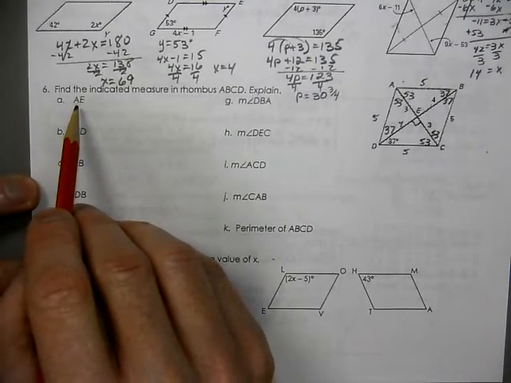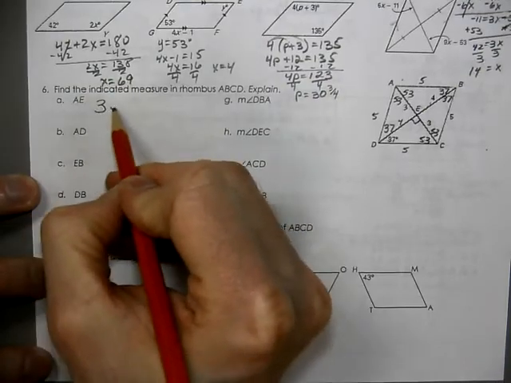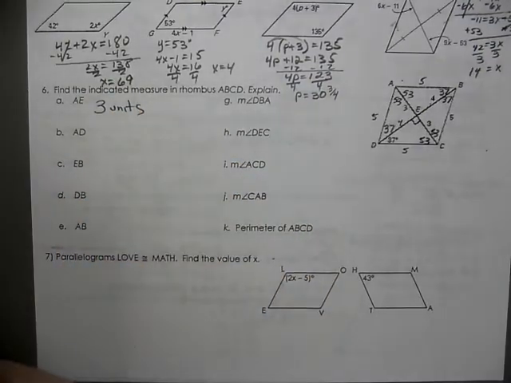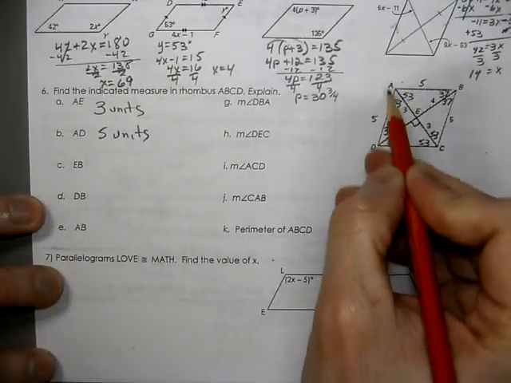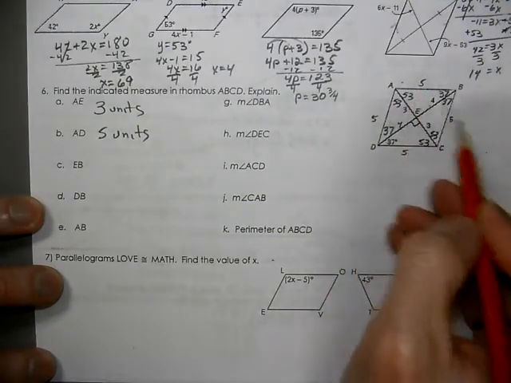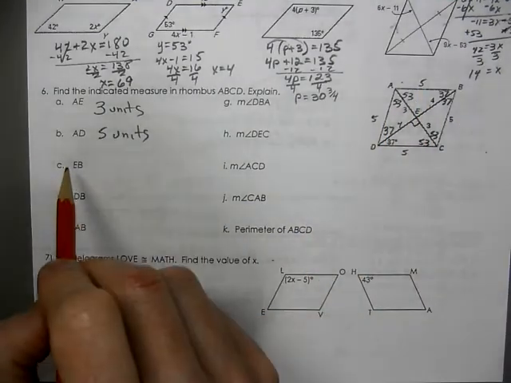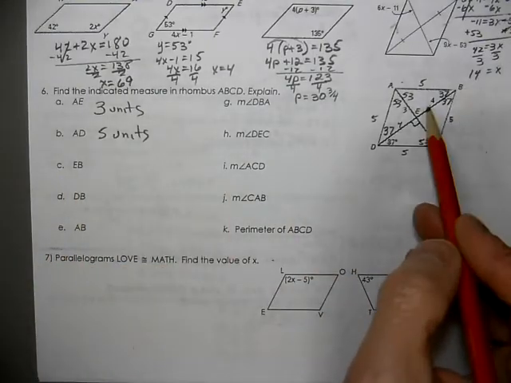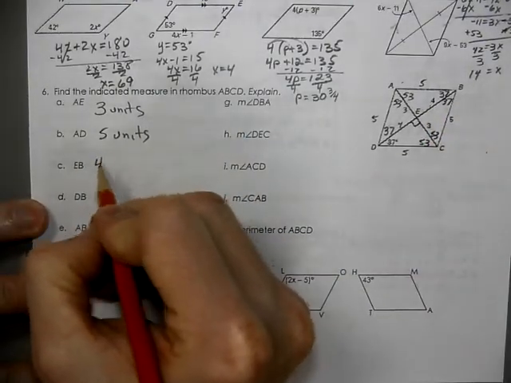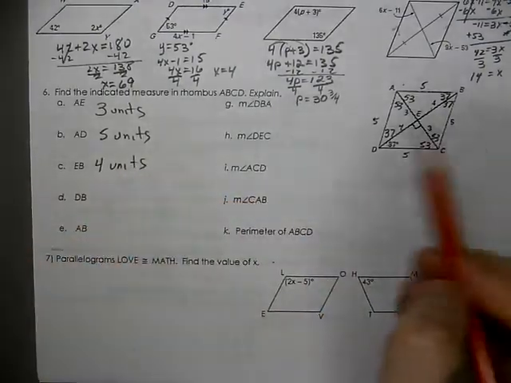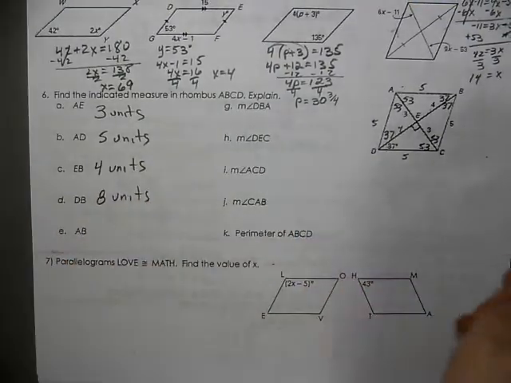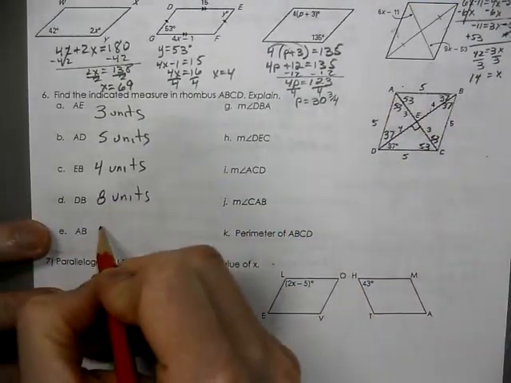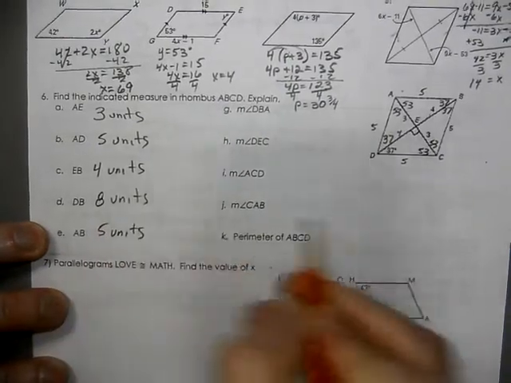So let's see if that helps us now fill in our information here. AE looks like 3 units. AD would be 5 units, because it's going to be the same as our 5 on that side. EB, well, that's clearly 4. It's already labeled. DB, the whole thing, has to be double that. AB is one of the sides, so that's 5 units.